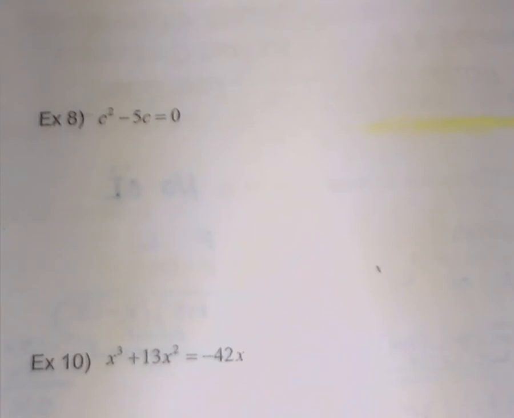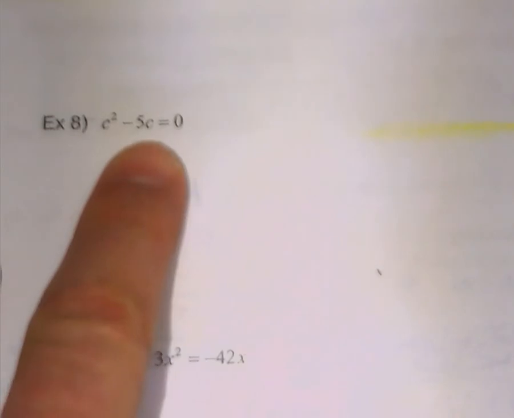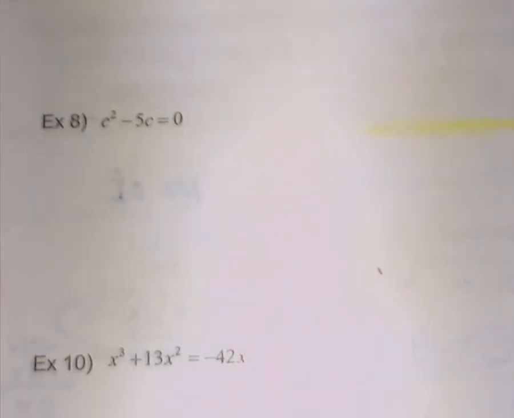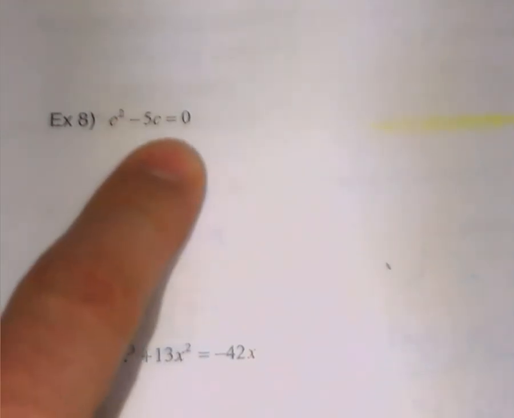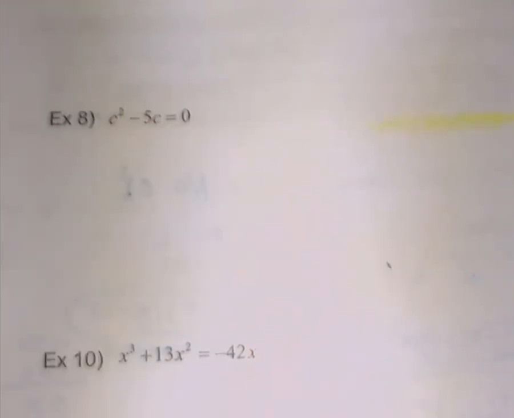We need to, number 1, have our stuff equal to 0, so we got that. Number 2, we need to factor. How do you factor something like this? C squared minus 5c. Any ideas how to factor this thing? Lauren says no. Kel? No, good guess. But we do want 0. We always want it equal to 0, so we want to keep it that way. Okay, so good guess. Damien?